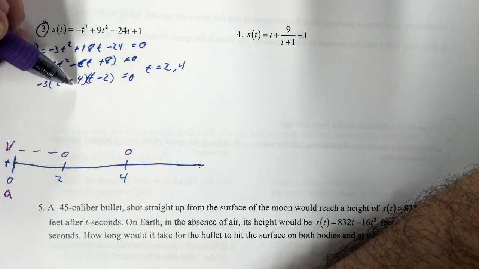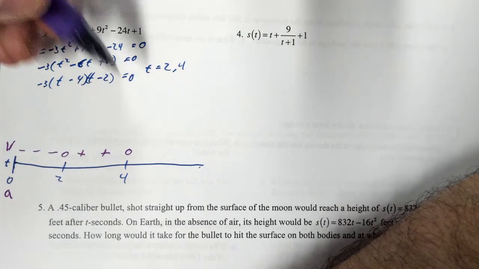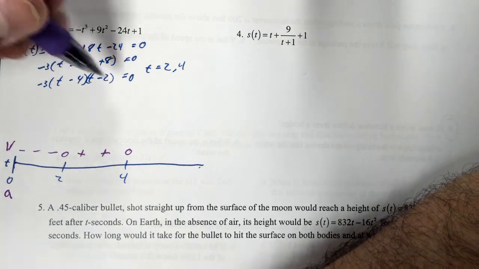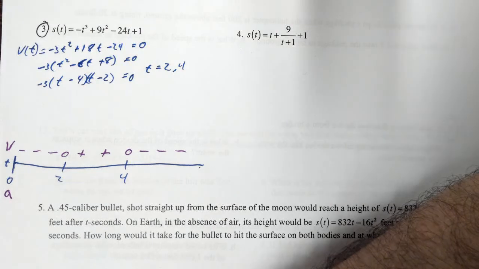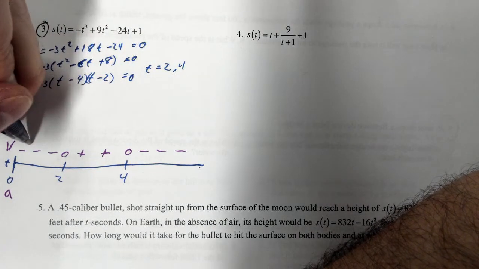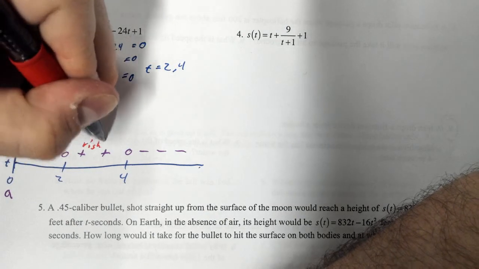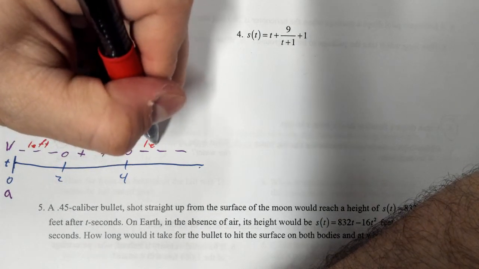So we'd have negative times negative times positive, which is going to give us positive. A number after 4, such as 5, 5 minus 4 positive, 5 minus 2 positive, but then times the negative 3. Negative out that way. Meaning, in this section of the graph, we're going to the left. Then we're going right between 2 and 4 seconds. Then after 4 seconds, it starts going to the left again.